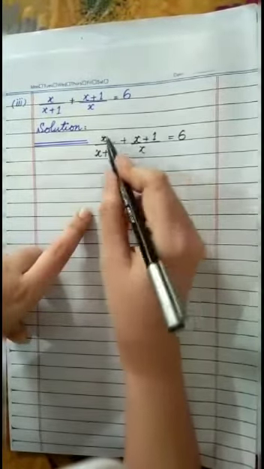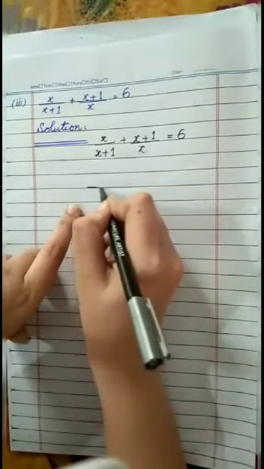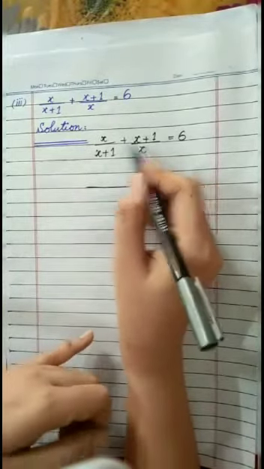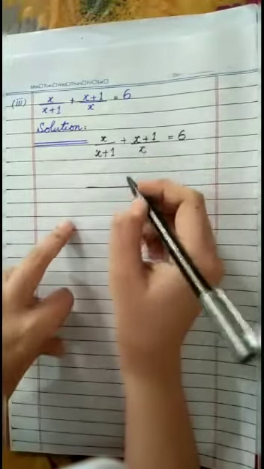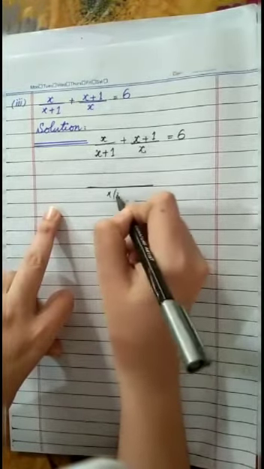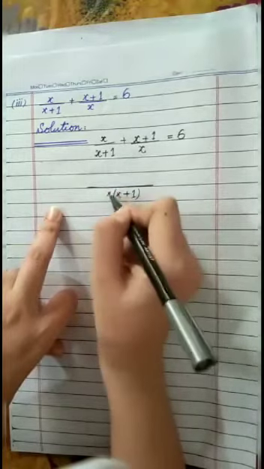Students, you know these are both fractions and between them there is positive sign, so what to do, we have to find its LCM for adding. If you want to add them, we have to find LCM. LCM is x into x plus 1. You know in LCM both denominators are multiplied to each other.